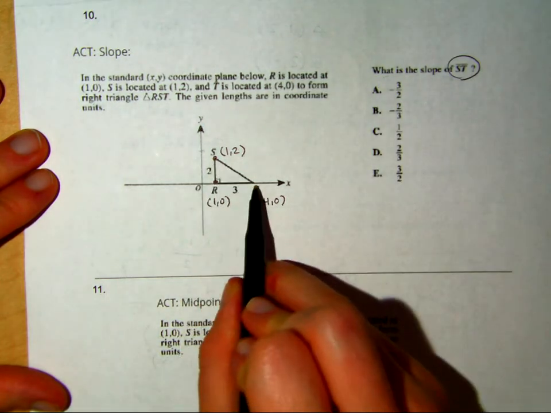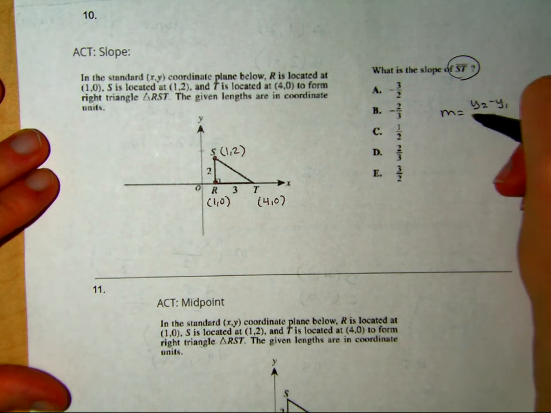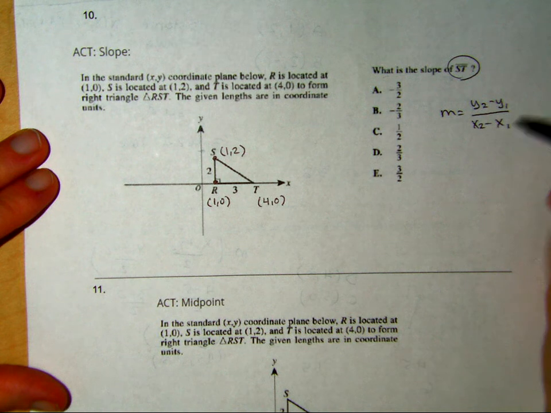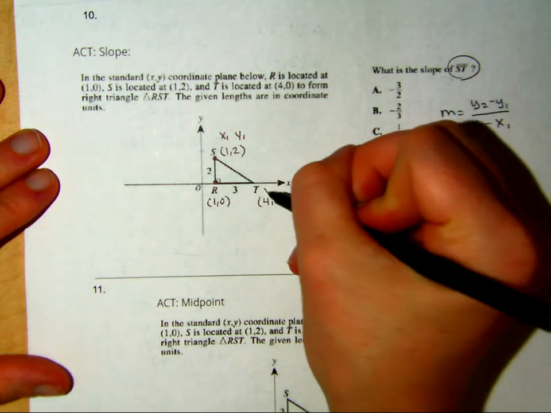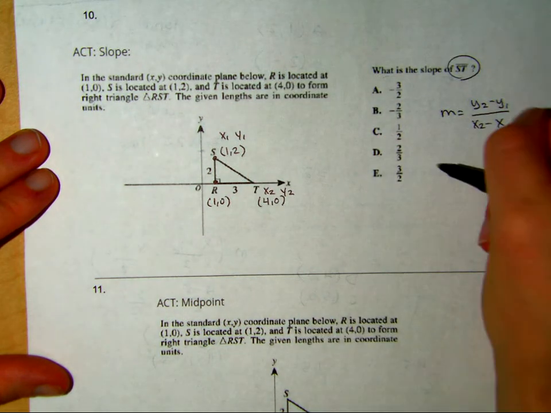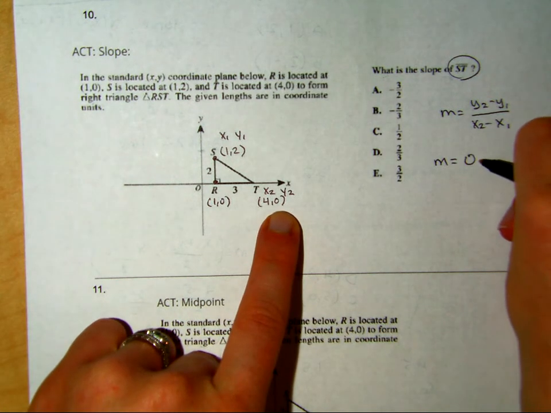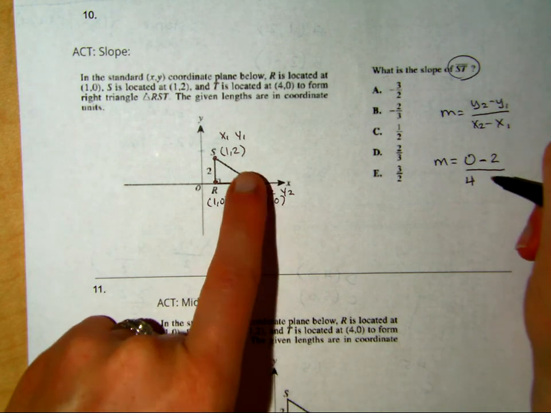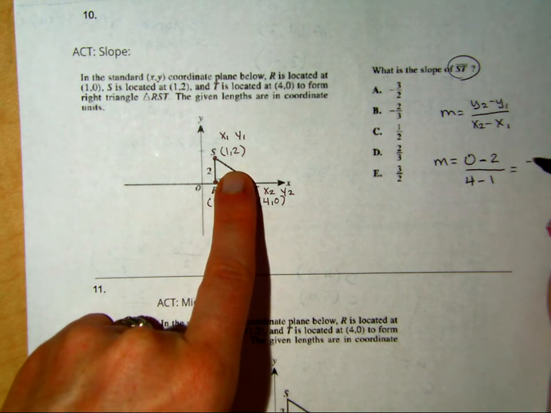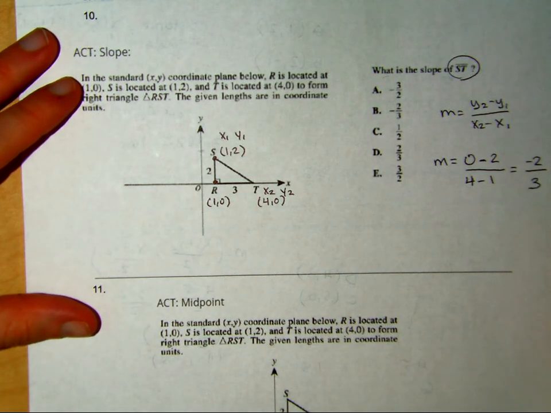So I know that slope equals y2 minus y1 over x2 minus x1. So I'm just going to go ahead and make this my x1, y1, and this is going to be my x2, y2. So slope is going to equal 0 minus 2 over 4 minus 1. So negative 2 over 3. So let's see if we have an answer. Woo! And we do. Okay?